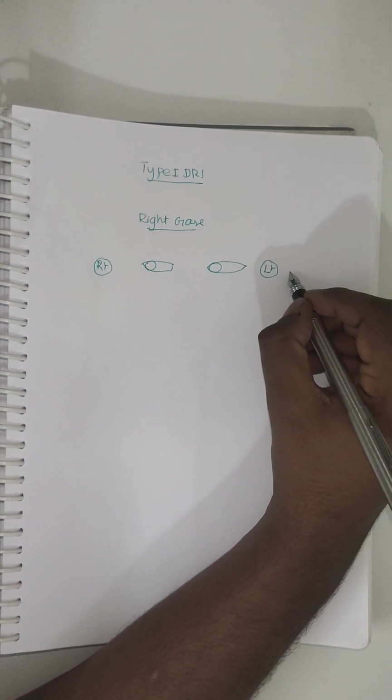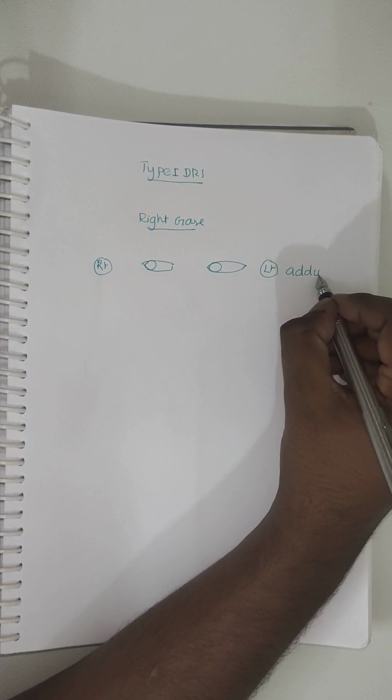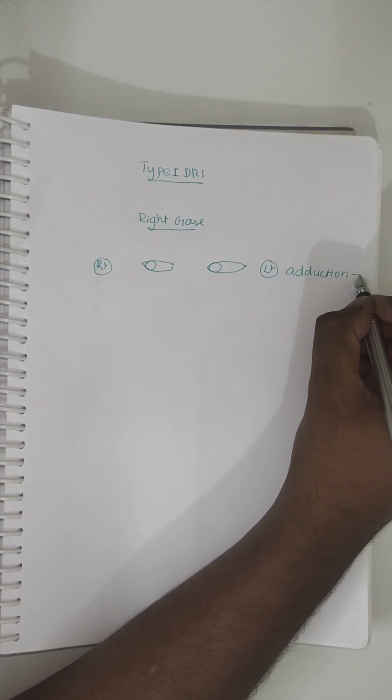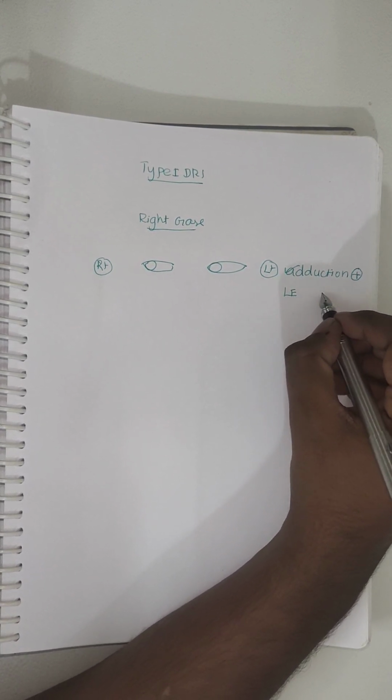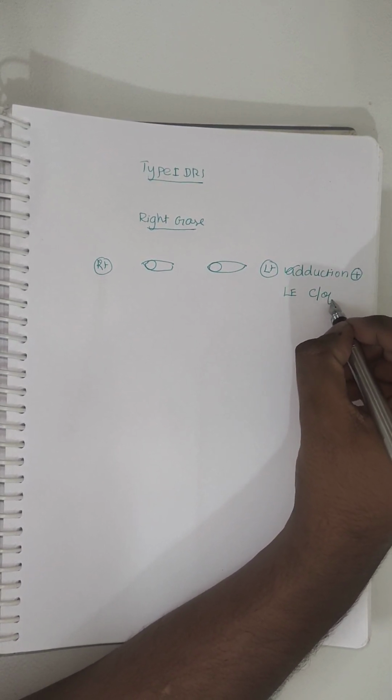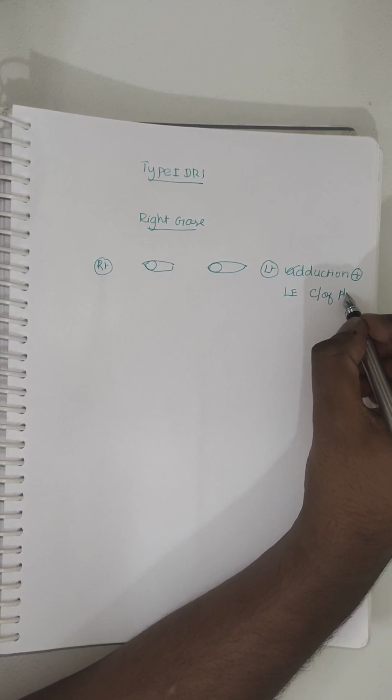In the left eye, adduction is present, and in the left eye, there is closure of the palpebral fissure.